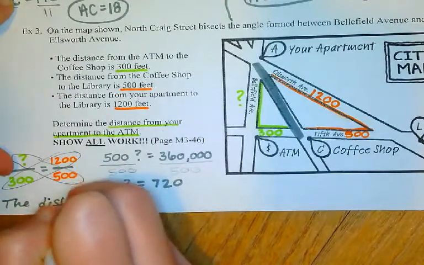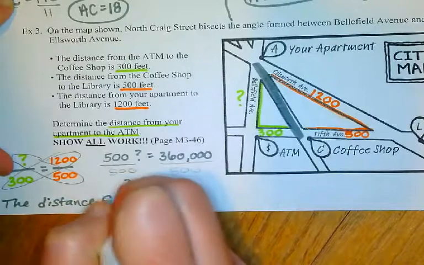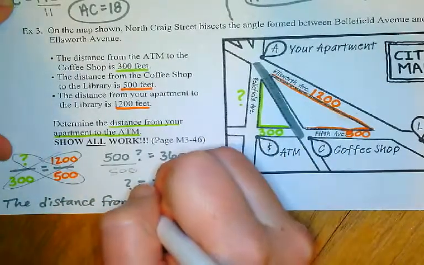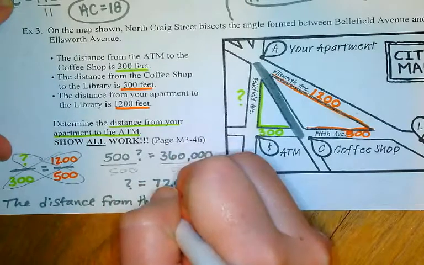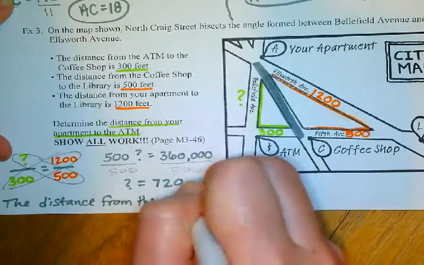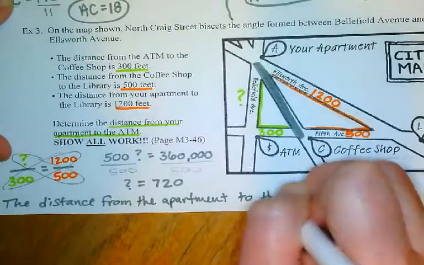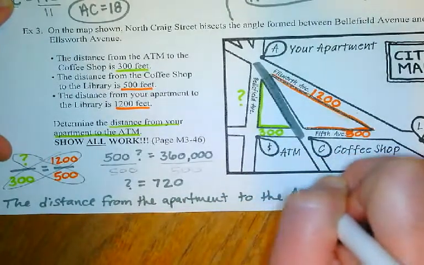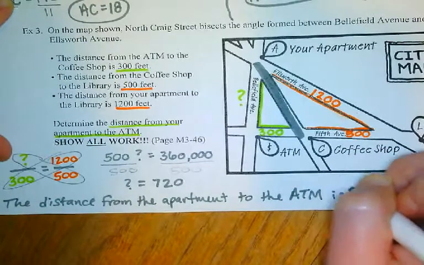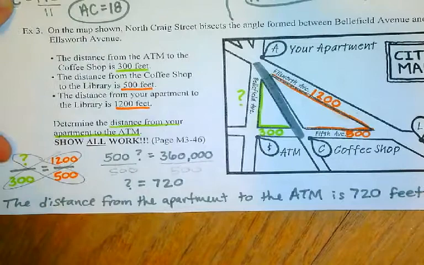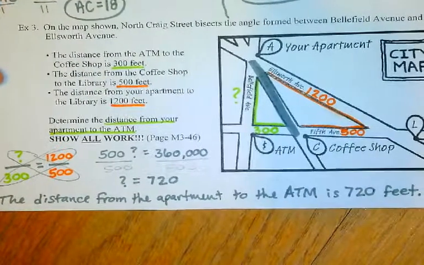the distance from the apartment to the ATM is 720 feet. Period. There we go.